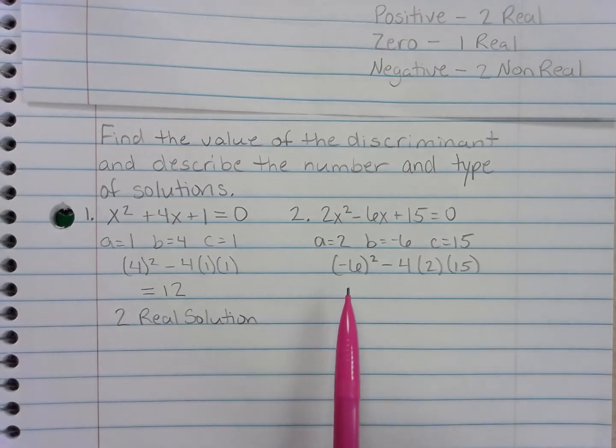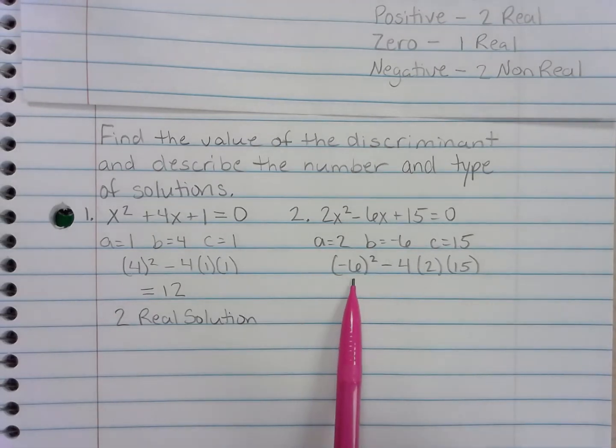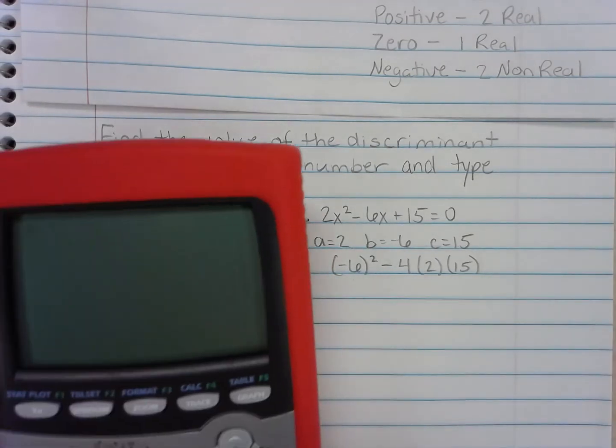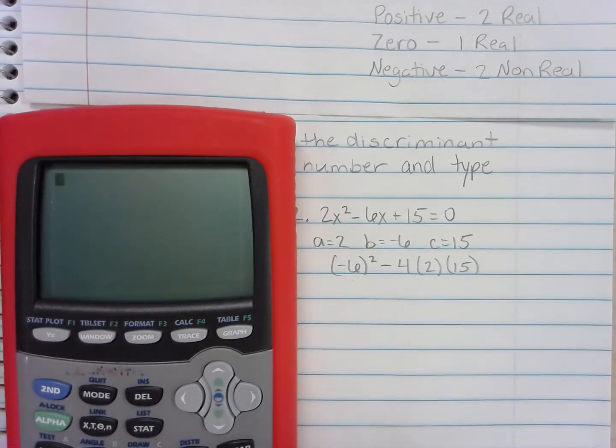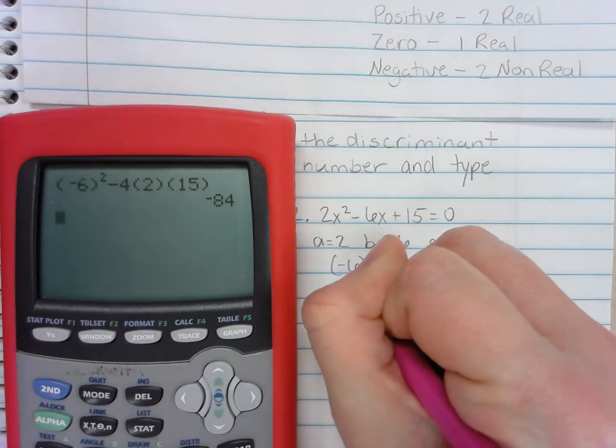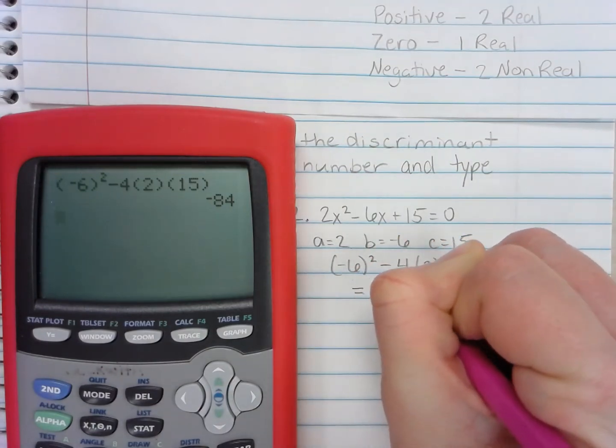When you are squaring a negative number, always be sure to use parentheses. So let's evaluate that discriminant, b squared minus 4ac. We find that the value of the discriminant is a negative 84.